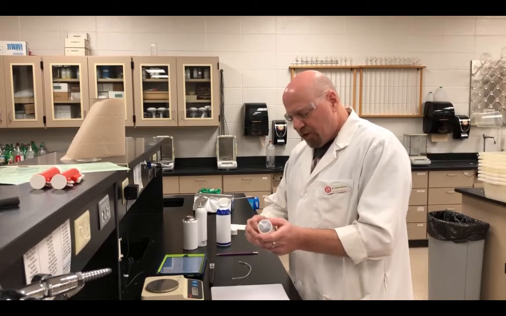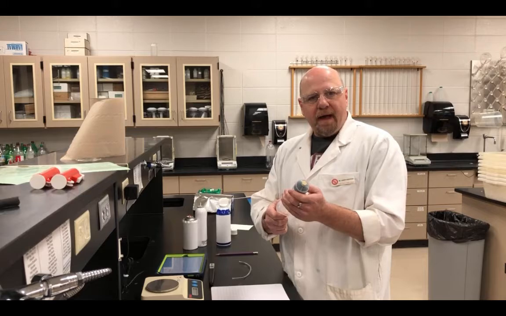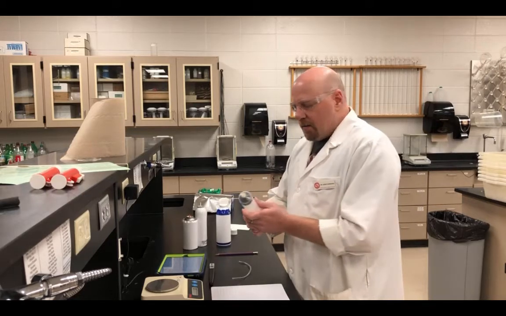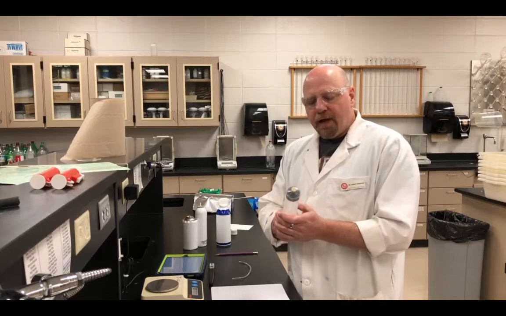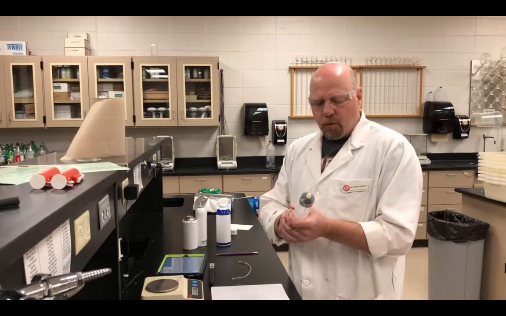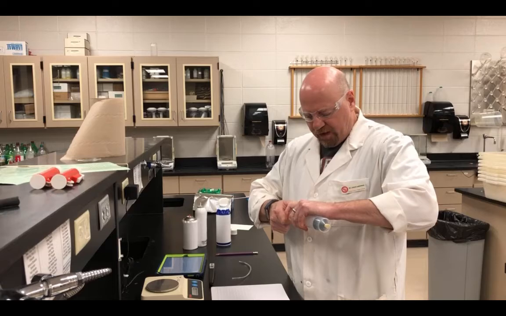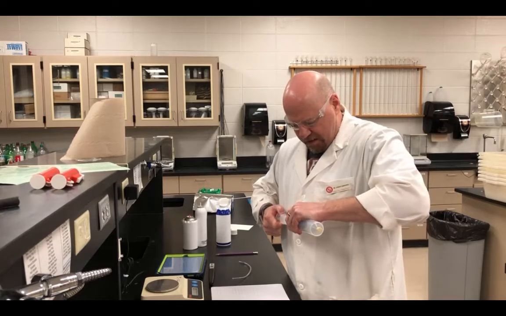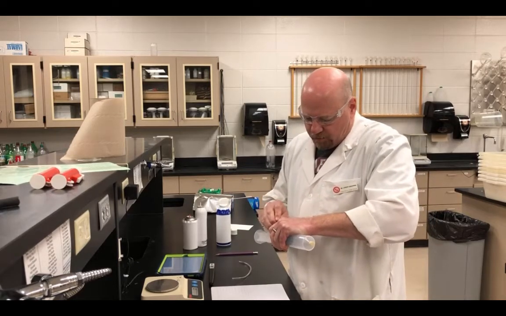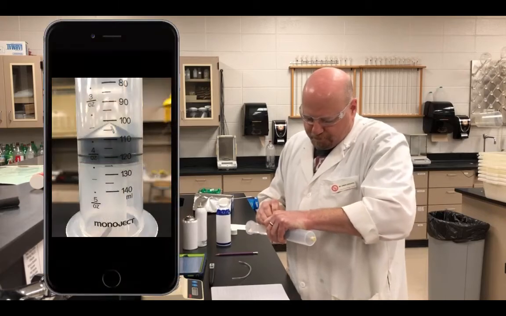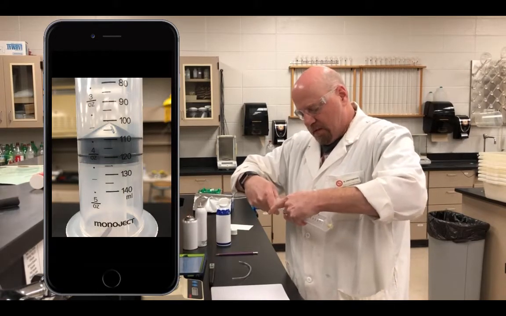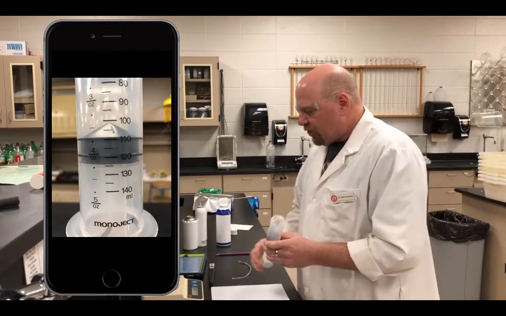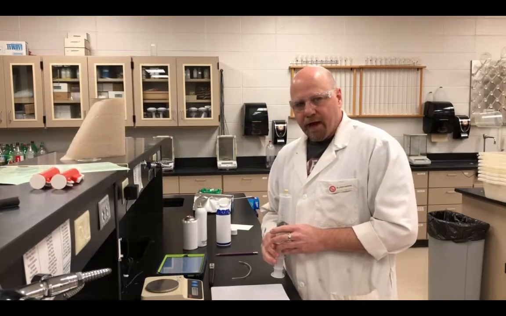So the first thing we need to do is determine the mass of the syringe at the same volume that we would have with a gas in it. So what we're going to do is pull this out and insert that nail so it's at the set value, and we're going to determine the mass of this and record that.